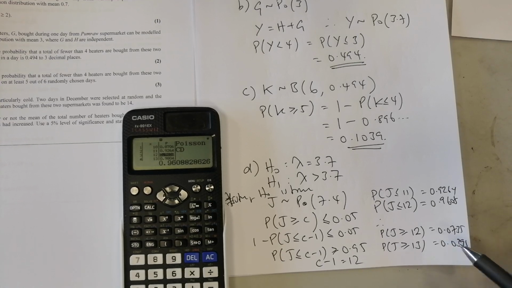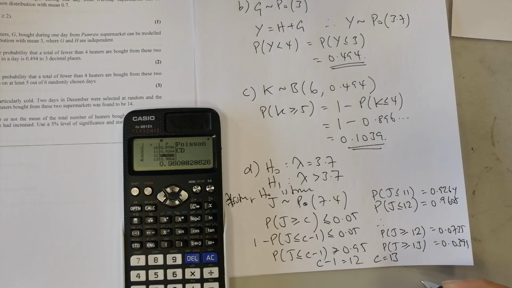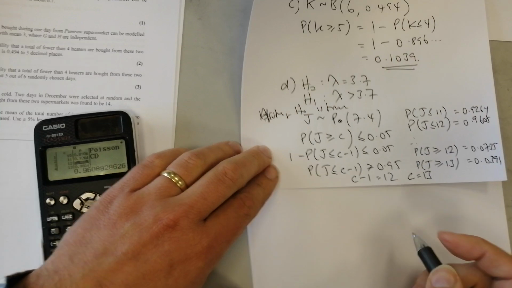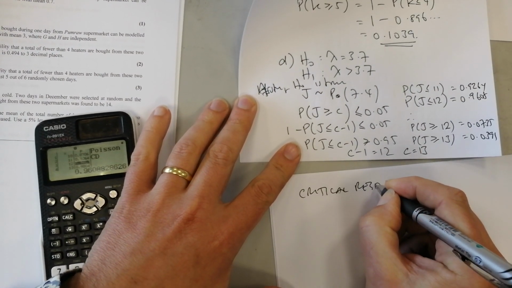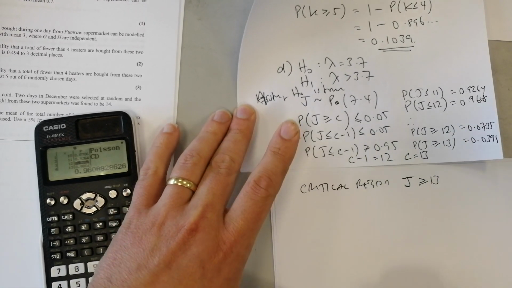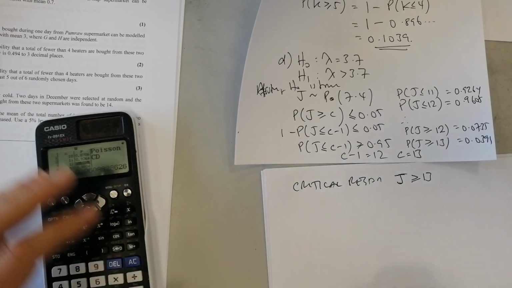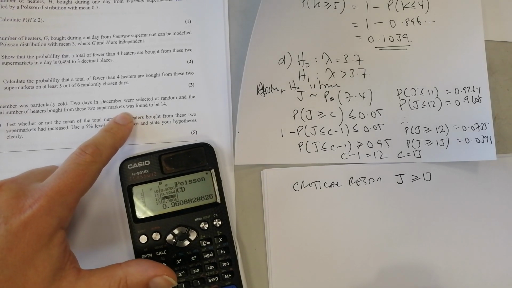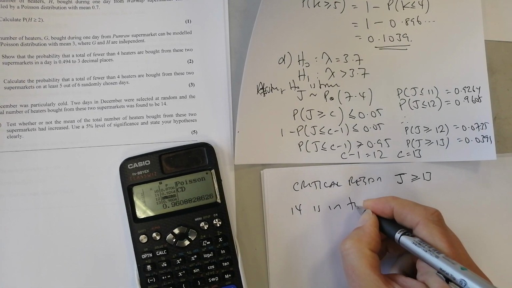If you don't write them down, even though you've done the right thing and correctly found that the critical value is 13, and correctly therefore said that the critical region is going to be J bigger than or equal to 13, without those probabilities it's all for naught. Then we look and we see that the number that was 14, so 14 is in the critical region.